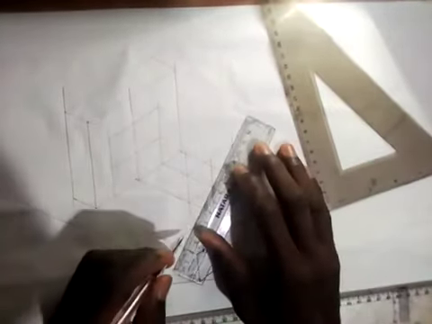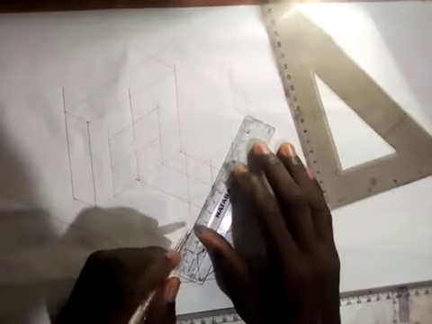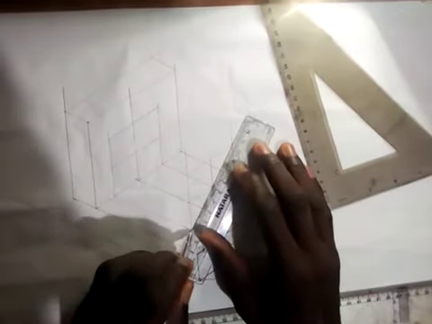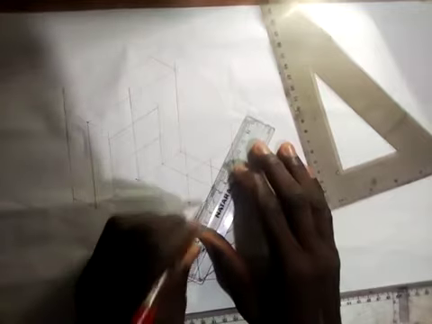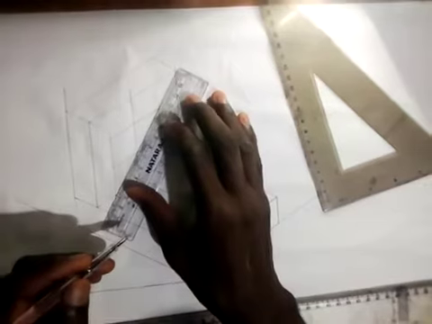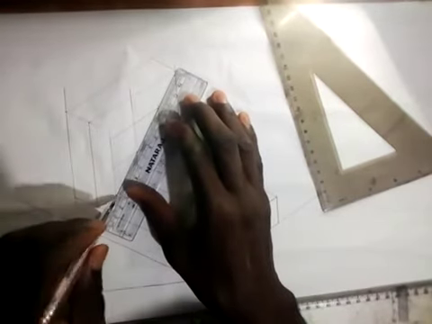What I'm going to do now is that I will join this corner, this long diagonal, together, and this long diagonal too, I will join together. So I'm doing the two at the same time.